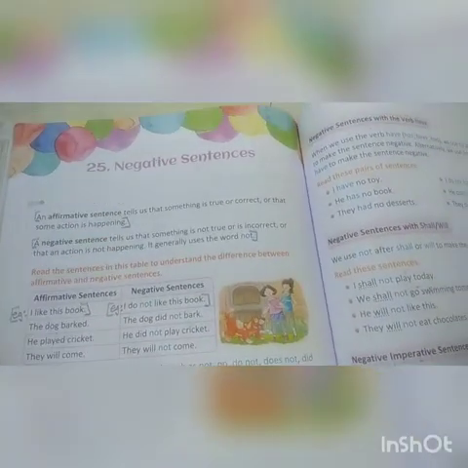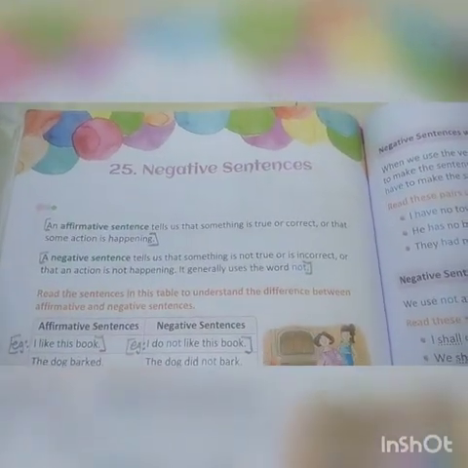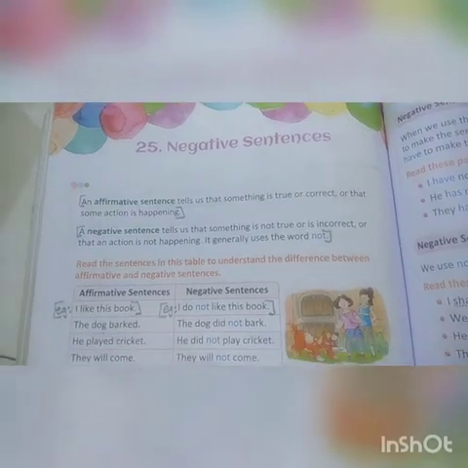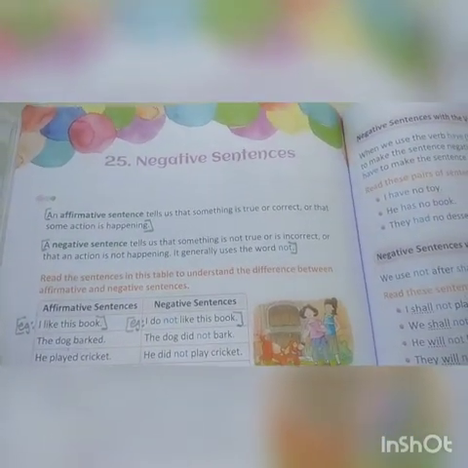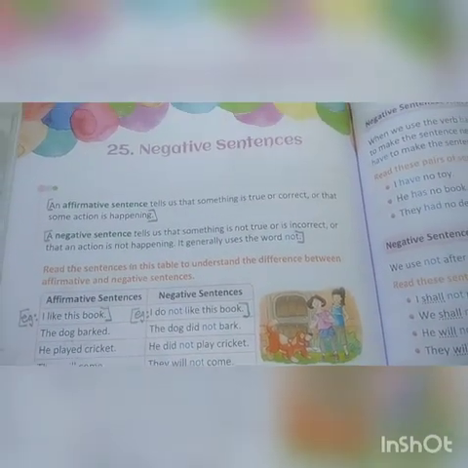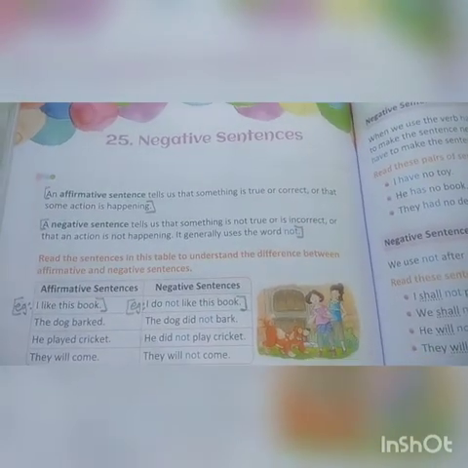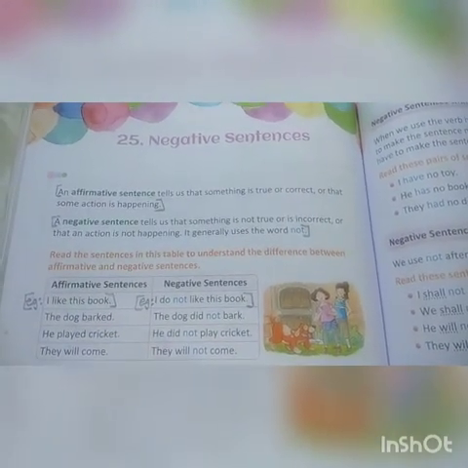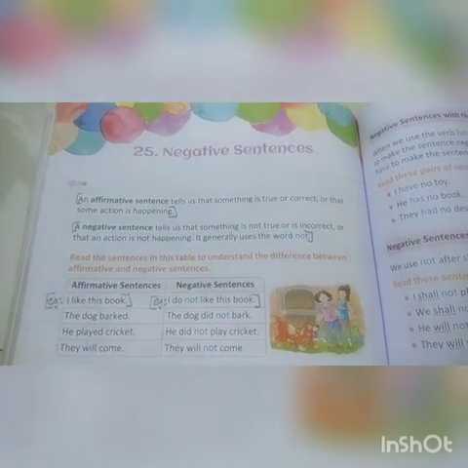Good morning, students. Today we are going to take the revision of chapter 25, negative sentences. I have already explained to you from the textbook what exactly a negative sentence is all about. But today I have added a video with lots of examples, in which you will come to know how to form a sentence in the negative.